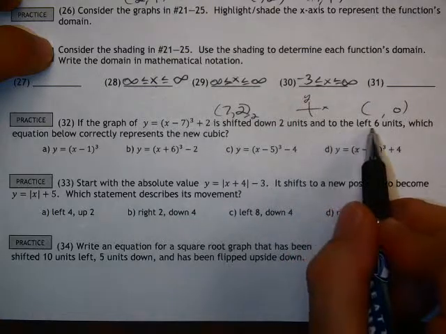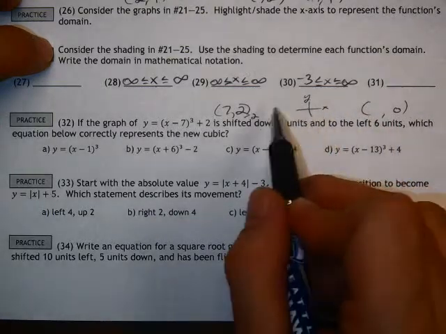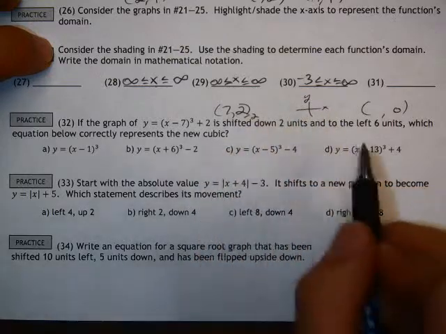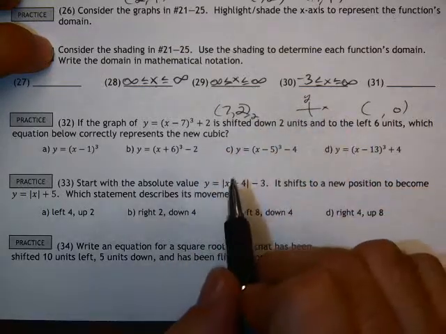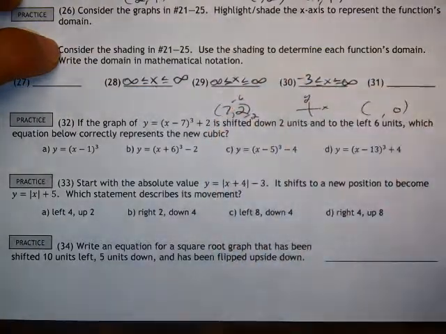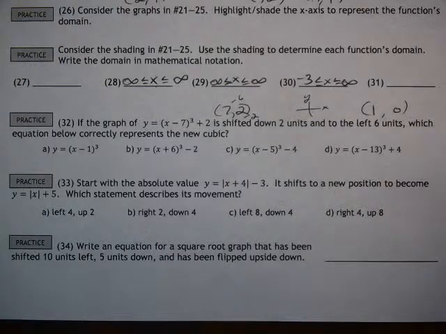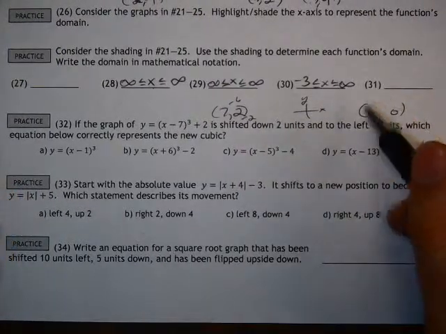Now it says to the left 6 units. On the x-axis, if I'm going to go to the left, that means I'm going to subtract 6. If I want to go to the right, I'm going to add 6. So left is subtraction, so I'm going to take this 7 and subtract 6 from that. That gives me a 1, which means my new h and k values for the new cubic are 1 and 0.